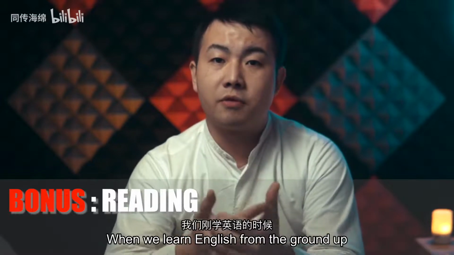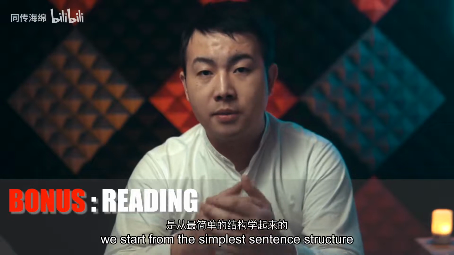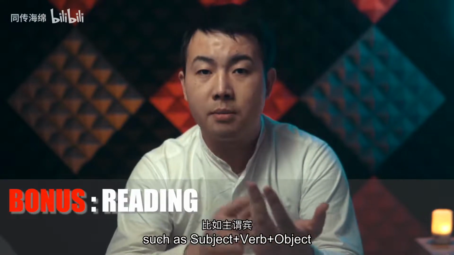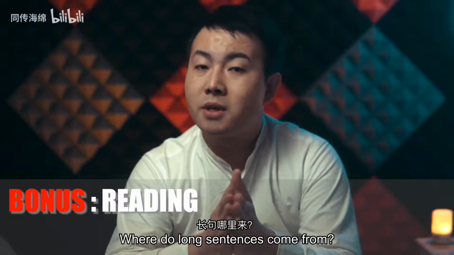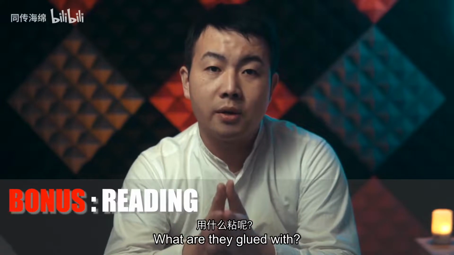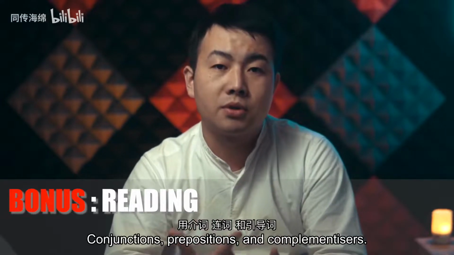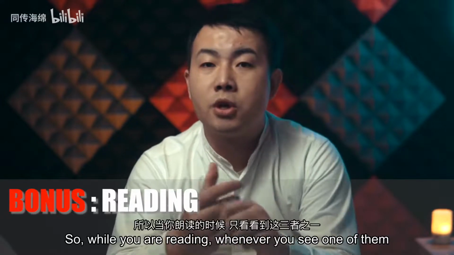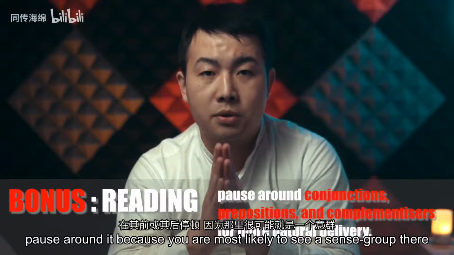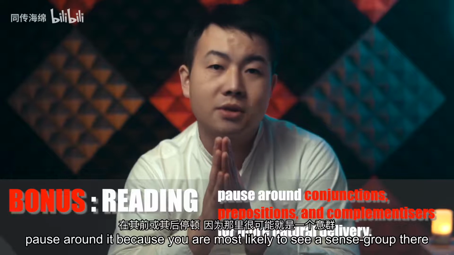When we learn English from the ground up, we start from the simplest sentence structure, such as subject plus verb plus object. And where do long sentences come from? Short ones. And what are they glued with? Conjunctions, prepositions, and complementizers. So while you're reading, whenever you see one of them, pause around it because you are most likely to see a sense group there.